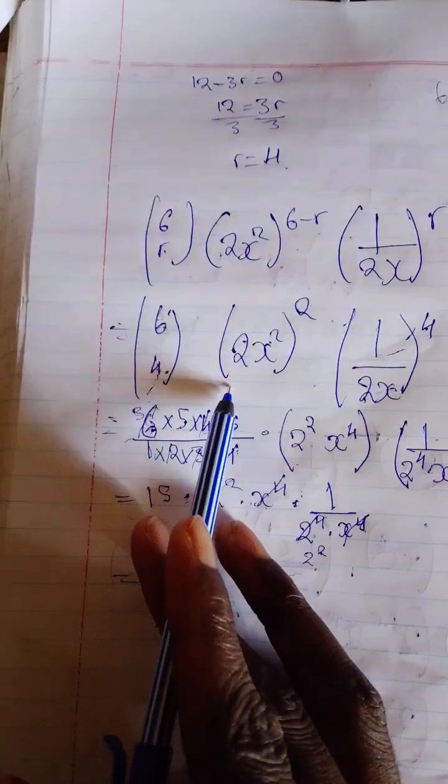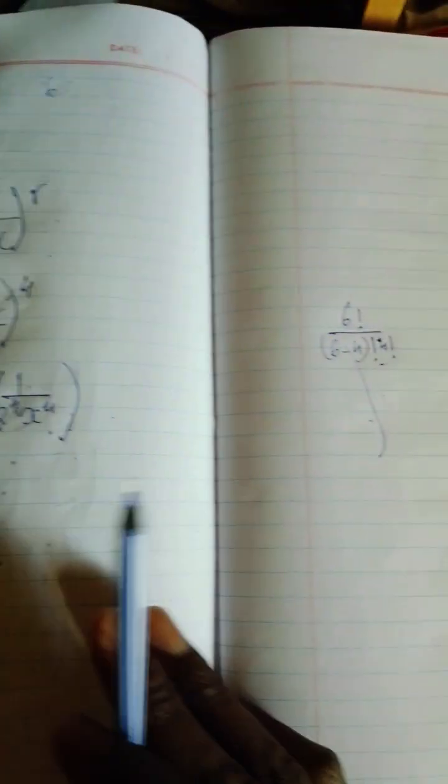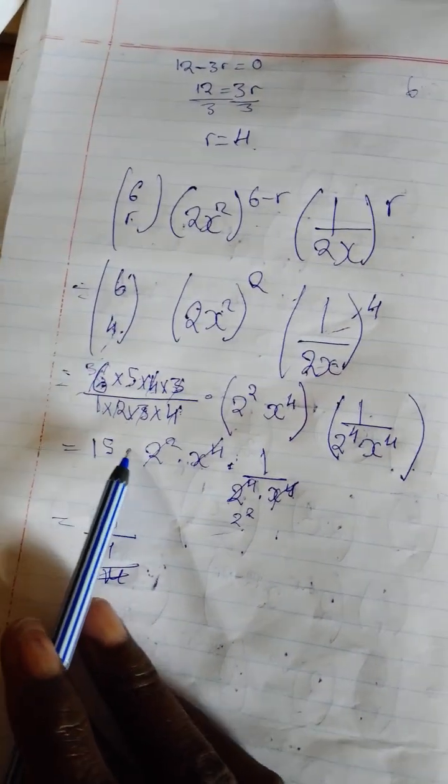Now, maybe in case some of you are confused here, you are used to doing, I can prove that the answer here is 15 using the same procedure, the one that you know.